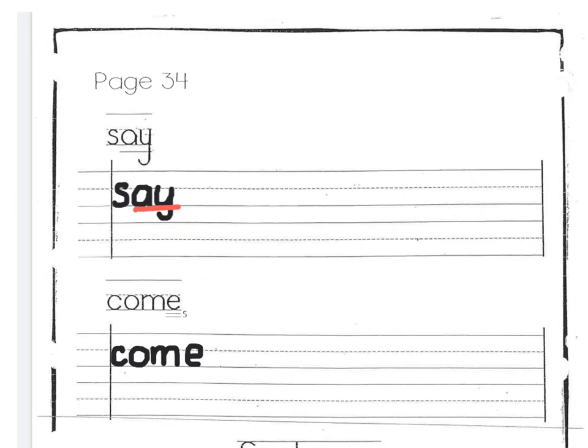Okay, now let's talk about the E for a little bit, kindergarten. We have come, which is k-u-m, but we actually have a silent final E at the end. Because it's a silent final E, we need to underline it 2 times. That's the rule. When we have a silent final E, we have to underline the E 2 times. And then we have to figure out what rule it is.